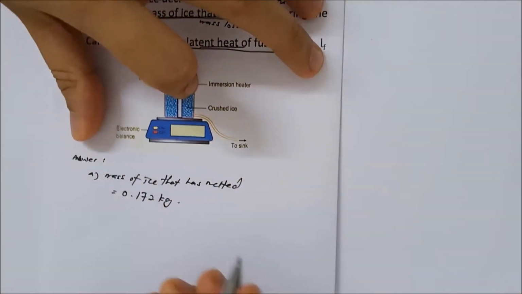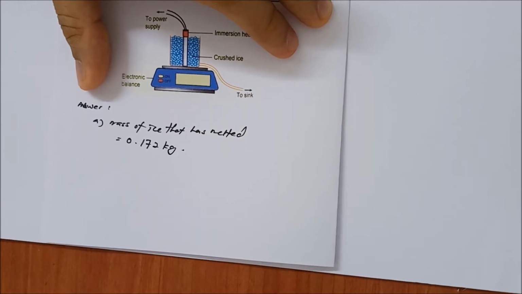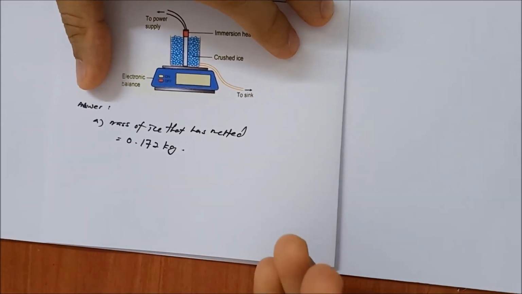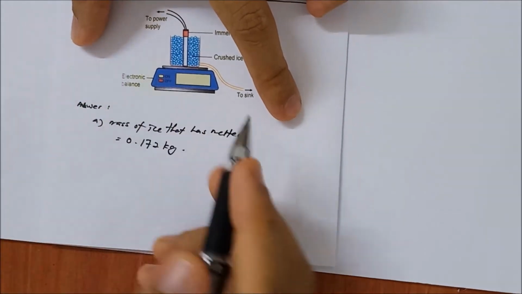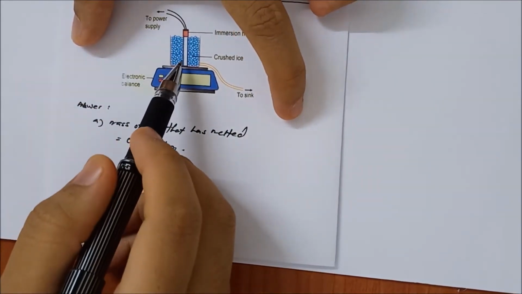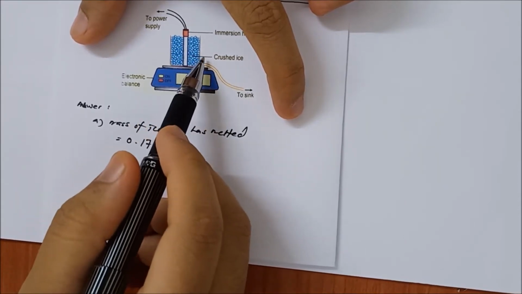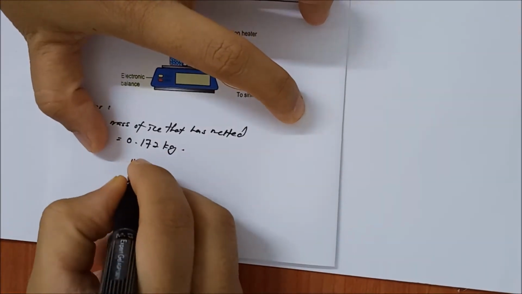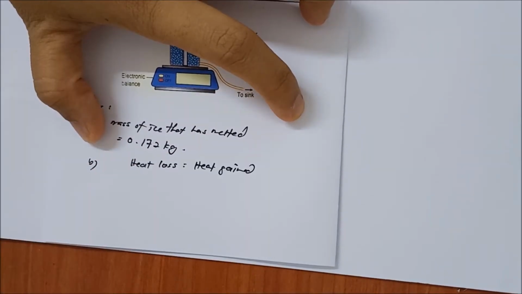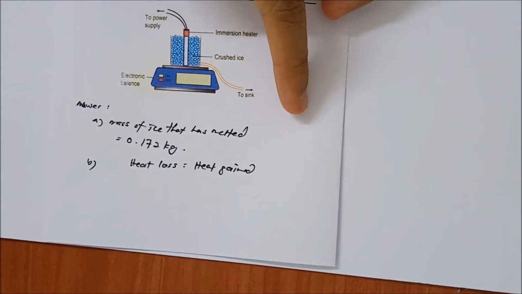Okay, so we know that heat loss is equal to heat gain. Heat loss by who? By the immersion heater, and heat gain by the ice, alright, is equal. So heat loss, question B. Okay. Assumptions that we made for this chapter. One is we assume that all heat supplied by the immersion heater is absorbed by the ice.